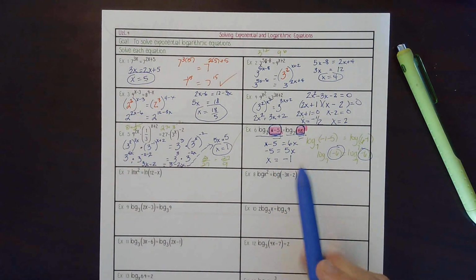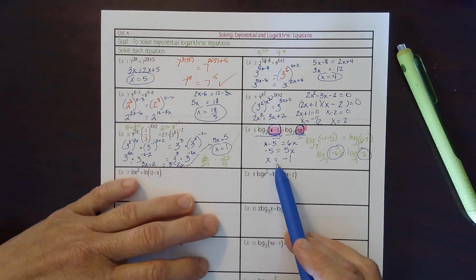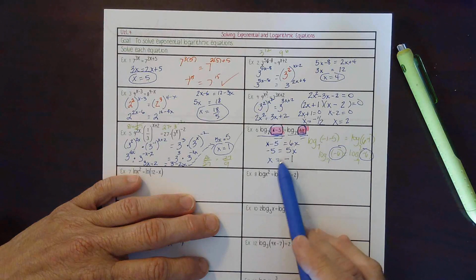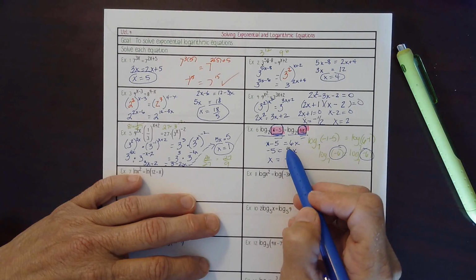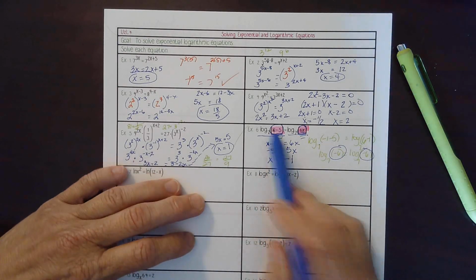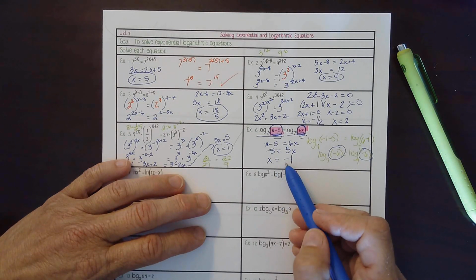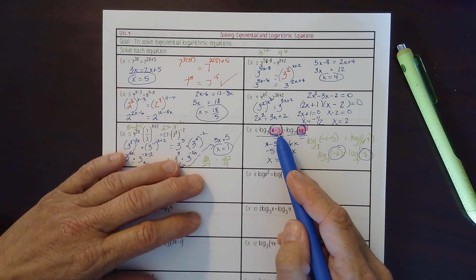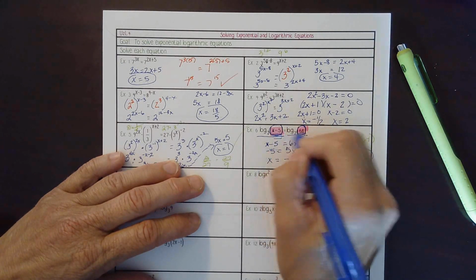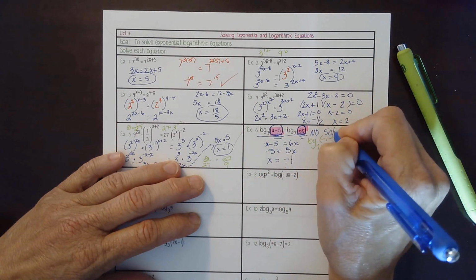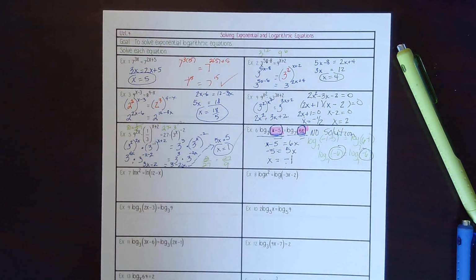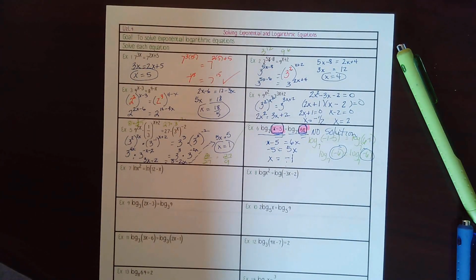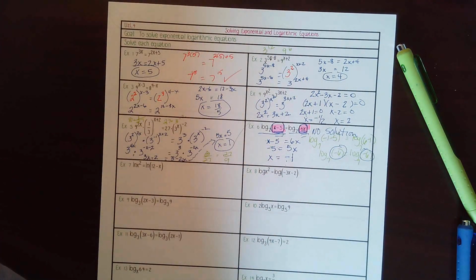So even though mathematically you worked through this and got a correct value that appears to solve this linear equation, the -1 works for the linear equation, but it does not work for the logarithmic equation. So if x equals -1 is the solution that we got and it doesn't work for this, then guess what? This equation has no solution. So there is no value for x that would ever make that equation true.